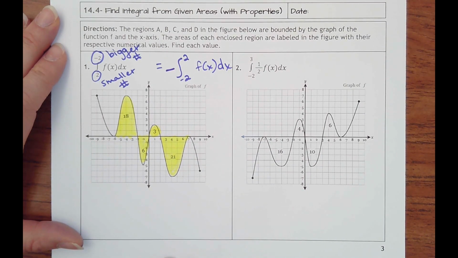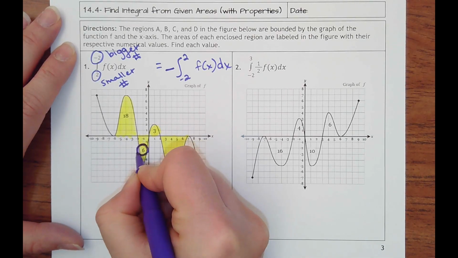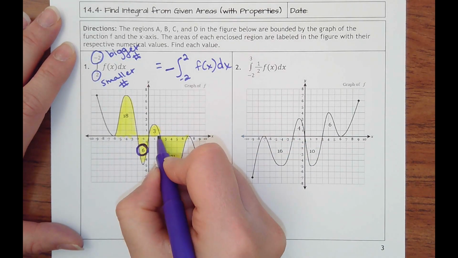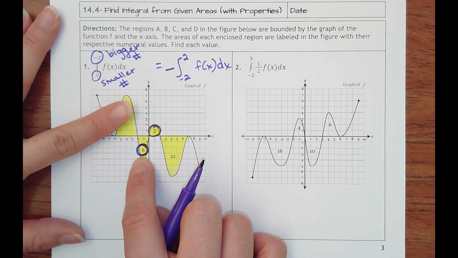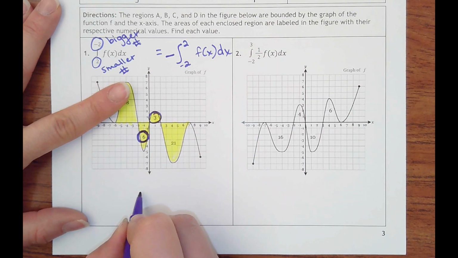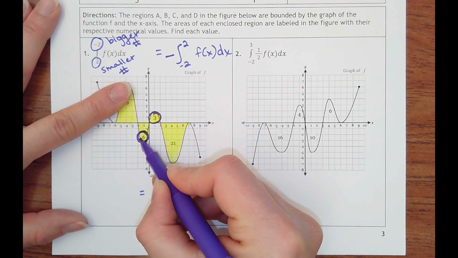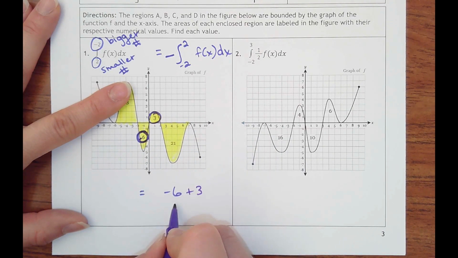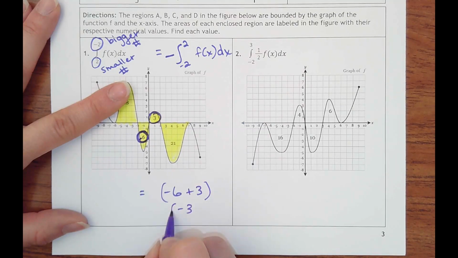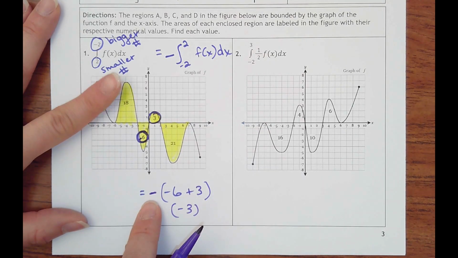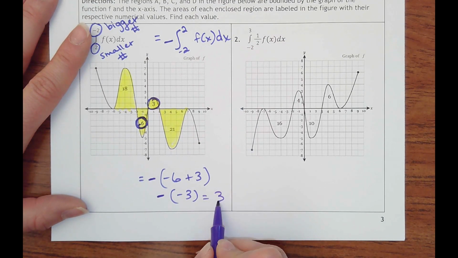And so in this case, if I'm going from -2 to 2, I'm going to have this area and also this area. I'm not using these or these. So I would have a -6, I'll put it down here, -6 and then +3, because it's above the x-axis. That equals -3. But I'm going to have to make my answer the opposite of that, or negate it, which would make it turn into 3.